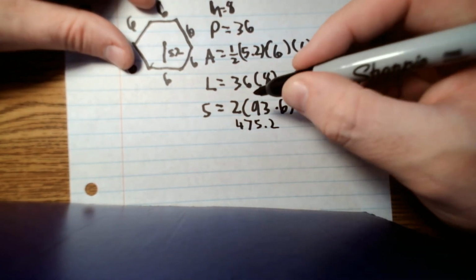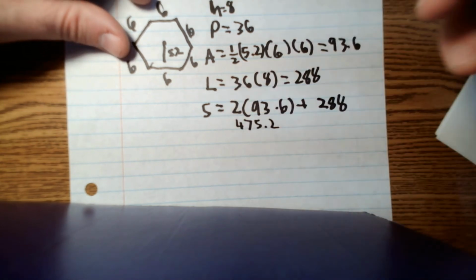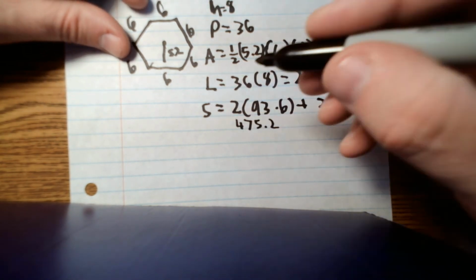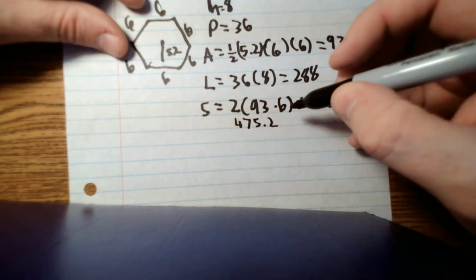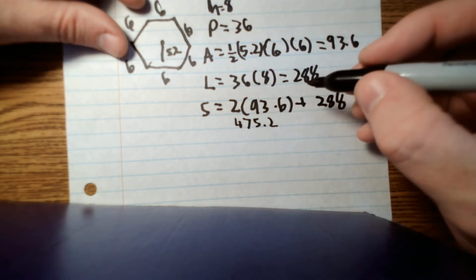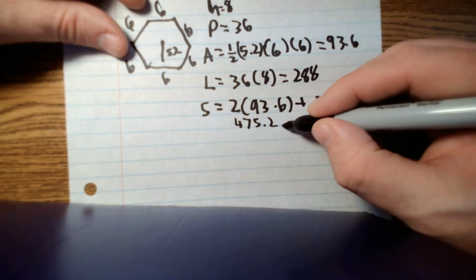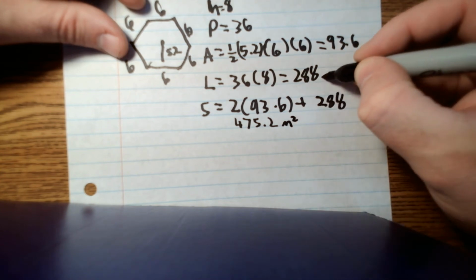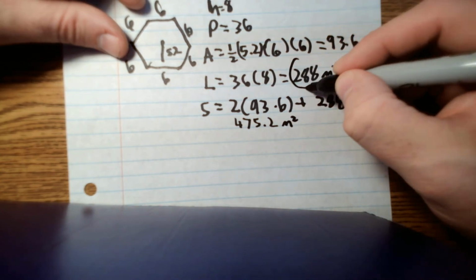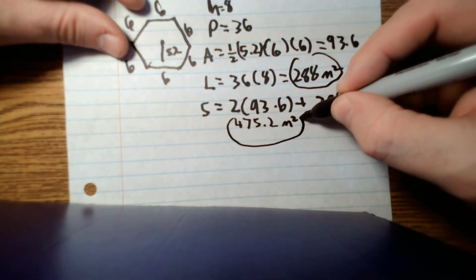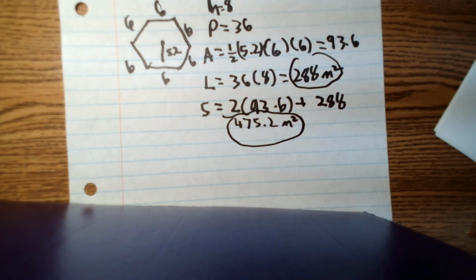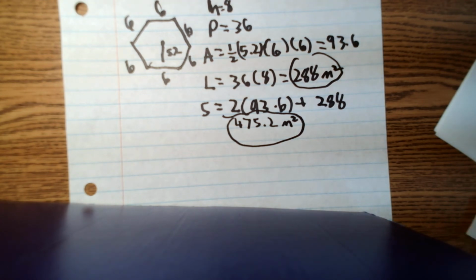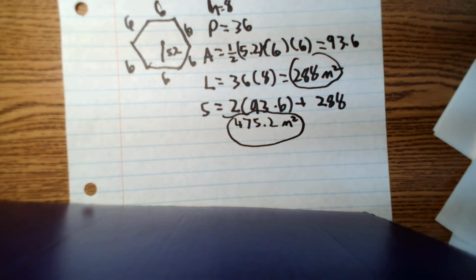Is she right? Okay, there's one bit of information we need to add. To get the final answer, we need to put meters squared on this and meters squared on this. So those are my 2 answers. Questions? Basically all your problems are like that.